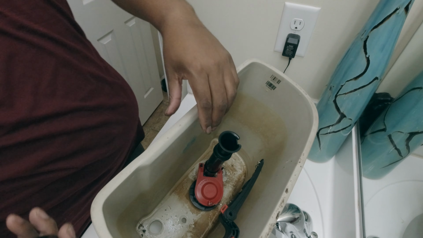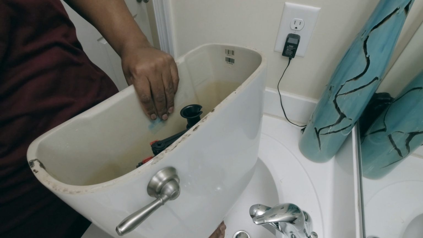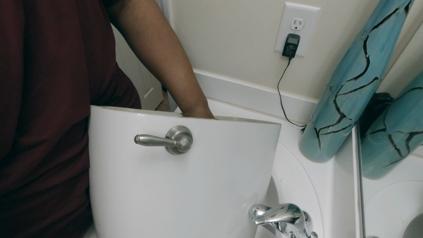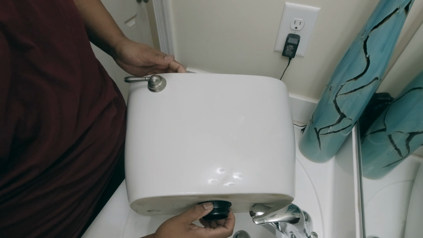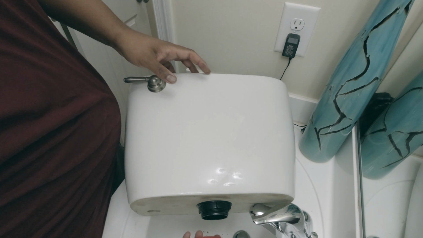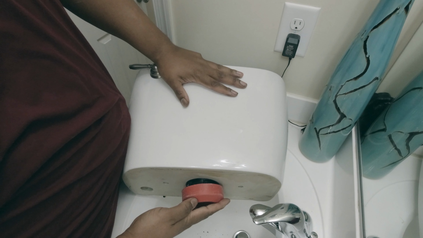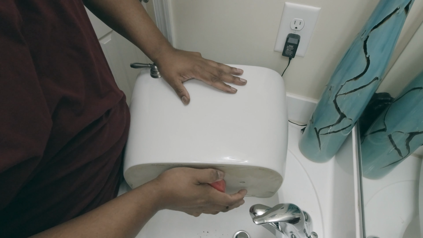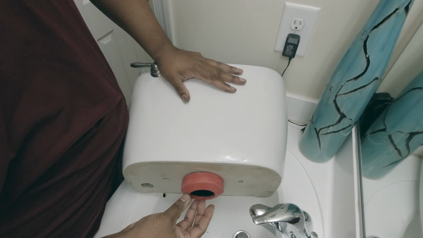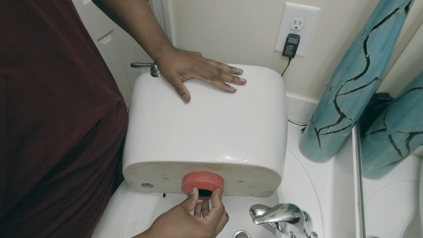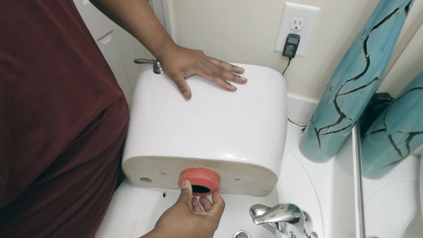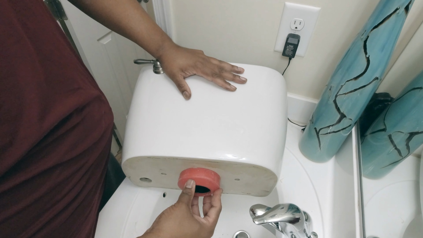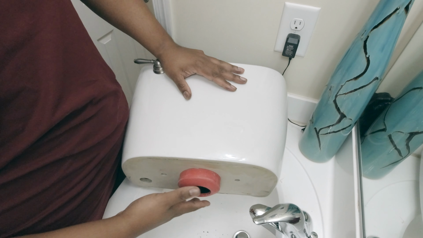Take this ring, which is like the big white nut we pulled off. Go ahead and hand tighten it. Got your new and improved rubber gasket, and it just slides on here, like so. Come on. There you go. Make sure that's snug, because water drains out, fills up, drains out, fills up. So you want to make sure you don't have any possible leak areas.